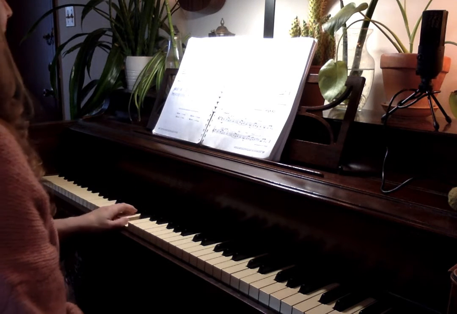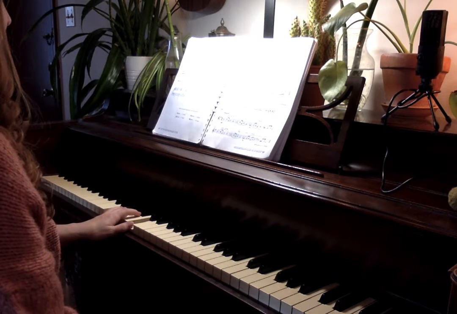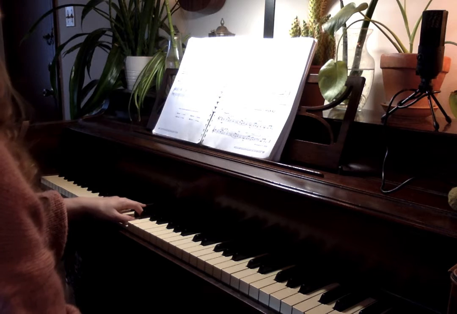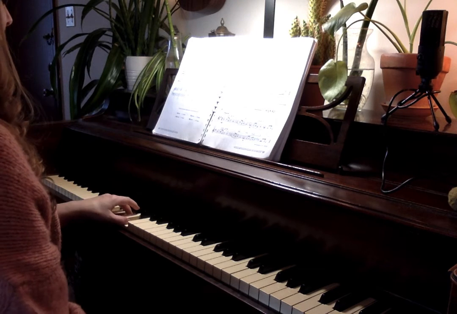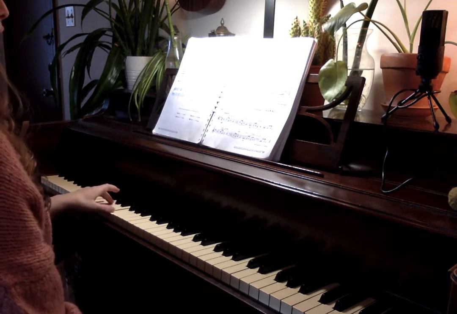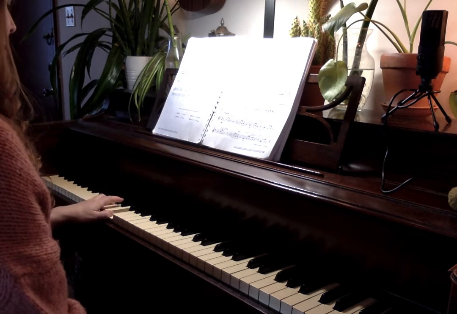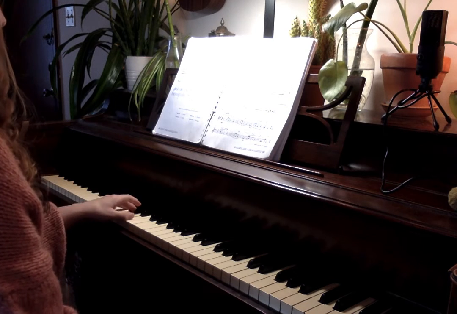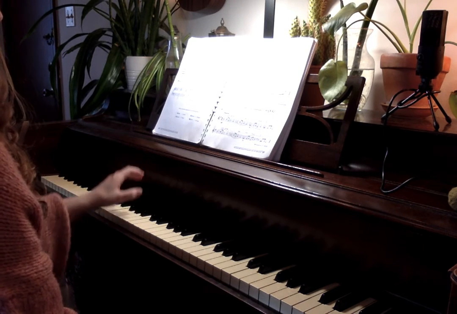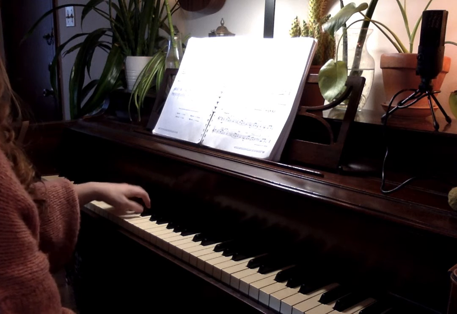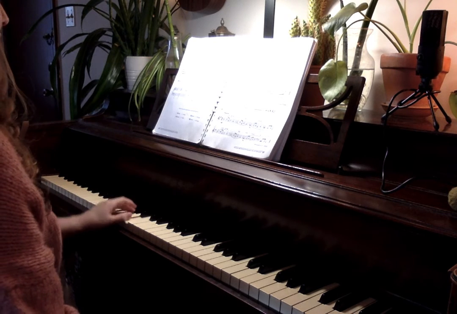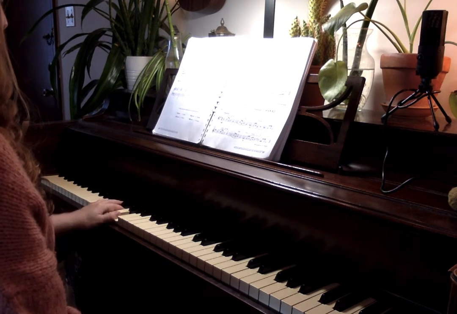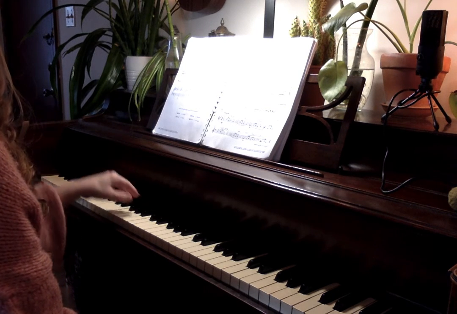So we have E minor, C over E, B7 over D sharp, E minor, F over A, this is the Neapolitan, E minor over B, B7, E minor, C over E, B7 over D sharp, E minor, F over A, E minor over B, B7, E minor.